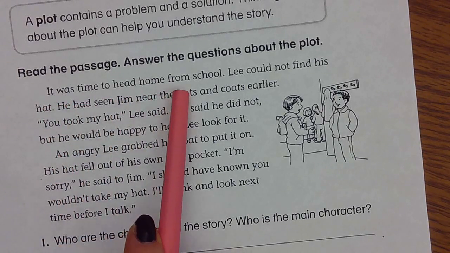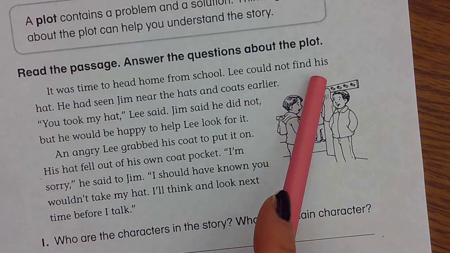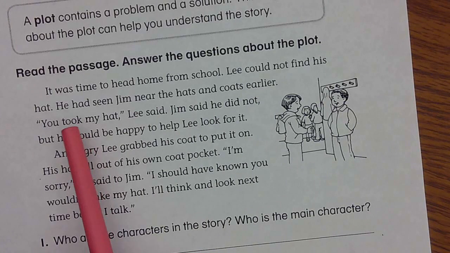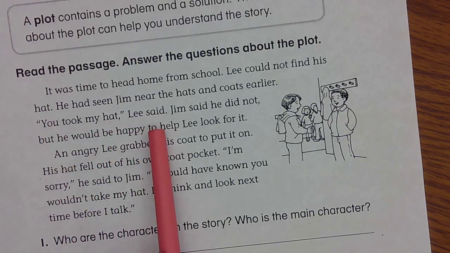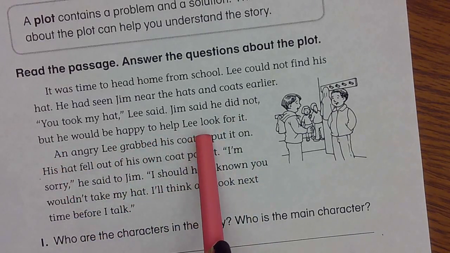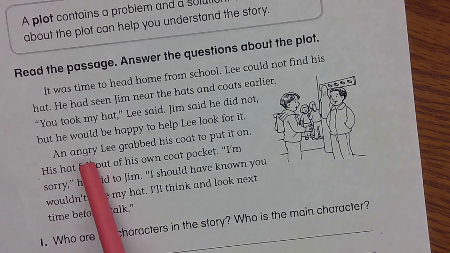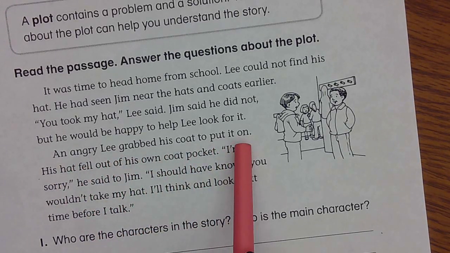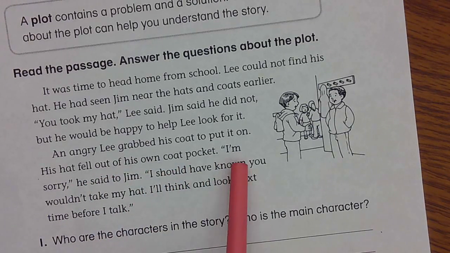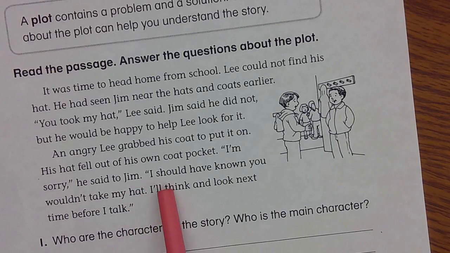It was time to head home from school. Lee could not find his hat. He had seen Jim near the hats and coats earlier. "You took my hat," Lee said. Jim said he did not, but he would be happy to help Lee look for it. An angry Lee grabbed his coat to put it on. His hat fell out of his own coat pocket. "I'm sorry," he said to Jim. "I should have known you wouldn't take my hat. I'll think and look next time before I talk."